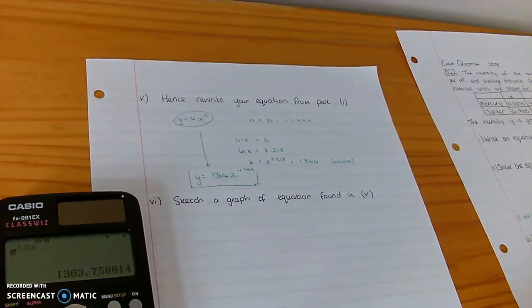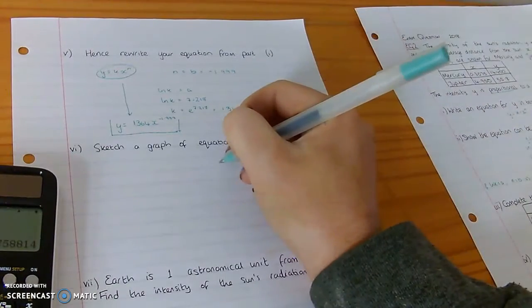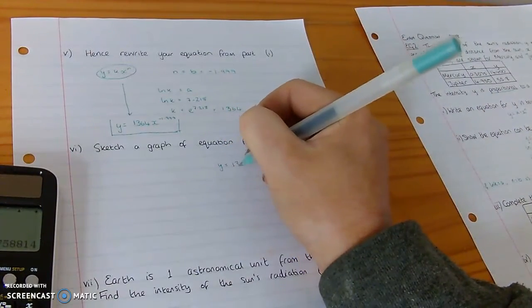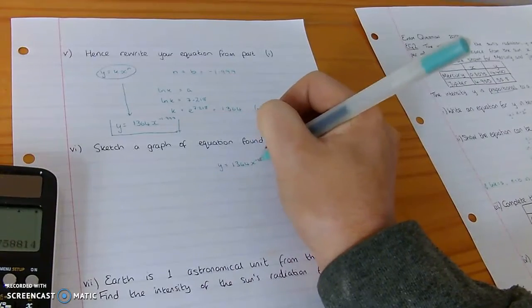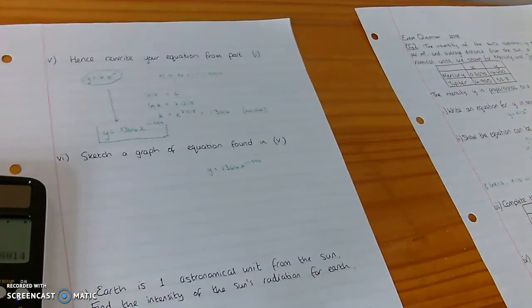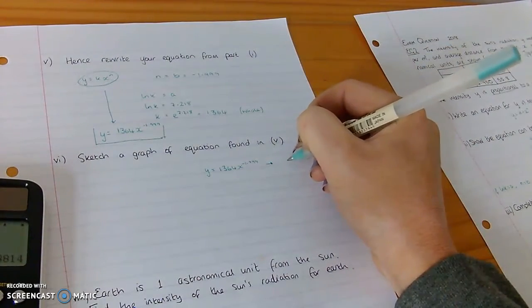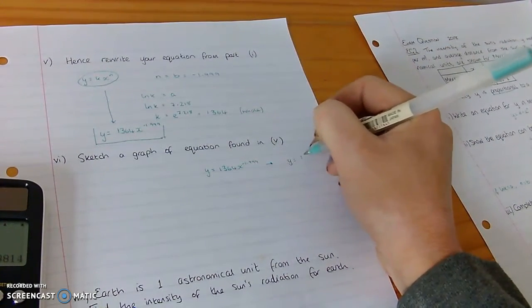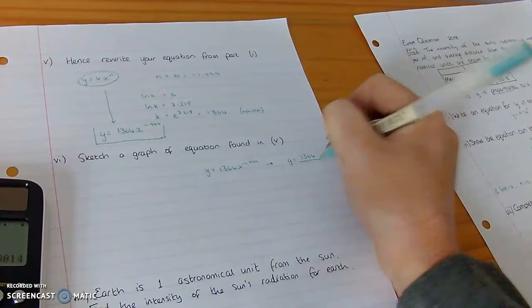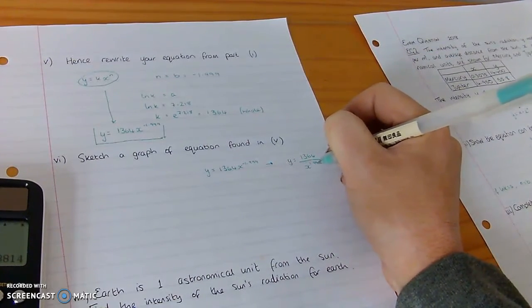Okay, going on to sketch a graph of the equation found in part V. Now what I'm personally going to do here is I'm going to say, well, if I've got y equals 1,364 x to negative 1.999, I want that to be something more familiar to allow me to sketch it. So I'm first of all going to think of that as equal to 1,364 over x to the power of 1.999.